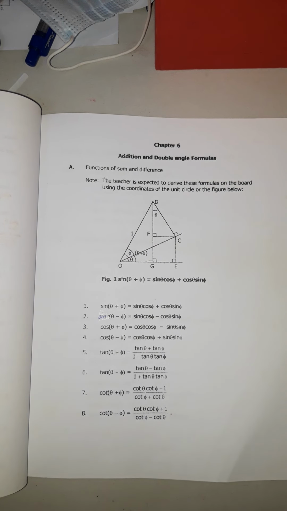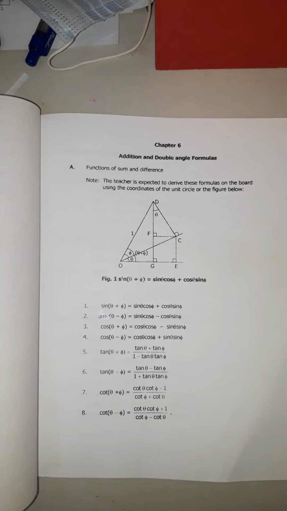Okay, next for our continuation, we have chapter 5. Sorry, chapter 5, right?